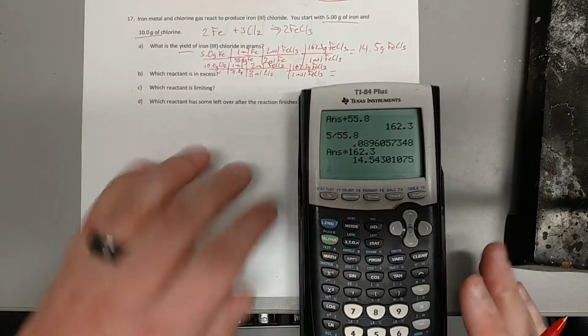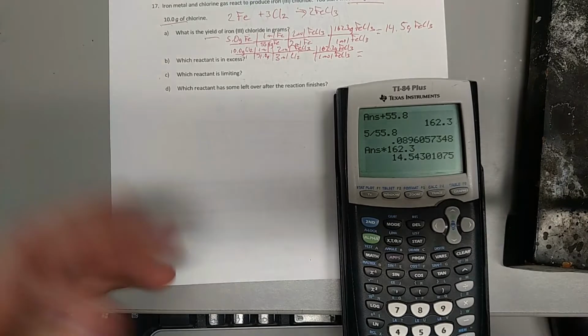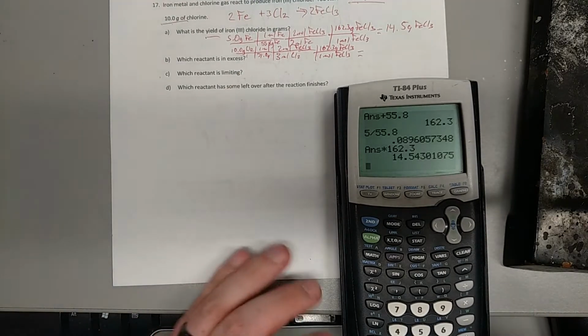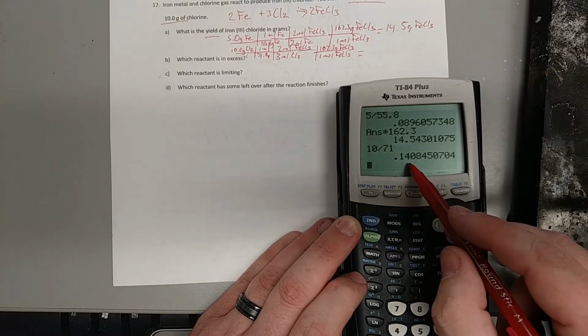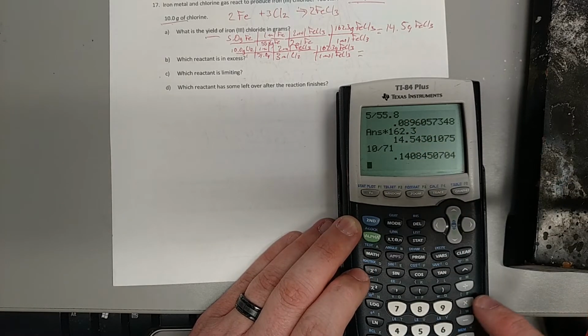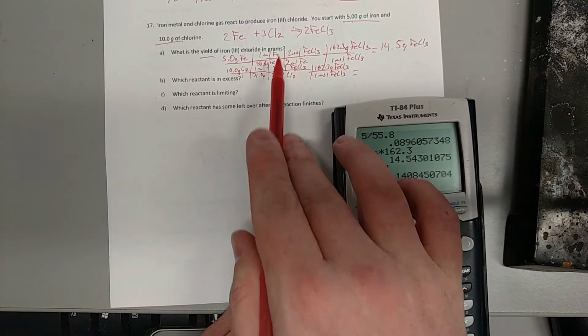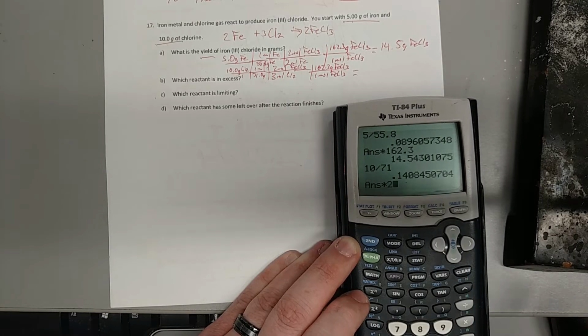But we want to make sure that this one isn't smaller. If it is, then this one is our answer. So 10 divided by 71. We already have more moles than that, but now we got to multiply it by our molar ratio, which is 2/3. So multiplied by 2, divided by 3.